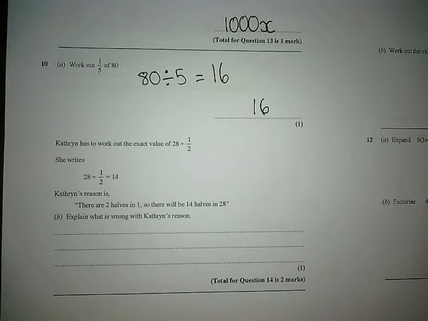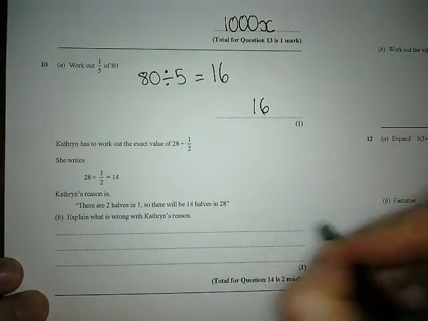Catherine has to work out the exact value of 28 divided by a half. She writes 28 divided by a half equals 14. Catherine's reason is there are 2 halves in 1, so there will be 14 halves in 28. Explain what is wrong with Catherine's reason. Well, the first bit is right, there are 2 halves in 1. But if there are 2 halves in 1, there must be 56 halves in 28, because it's doubling.